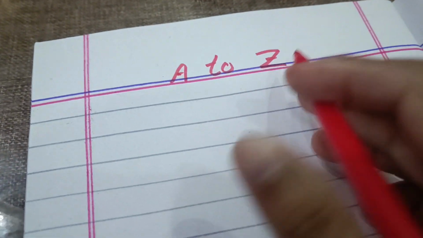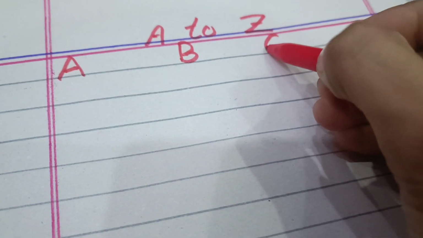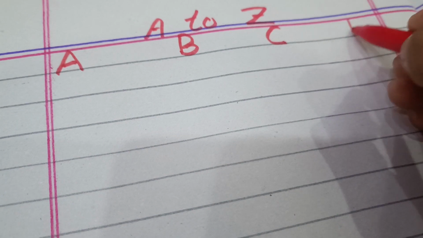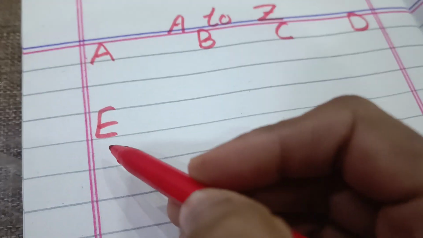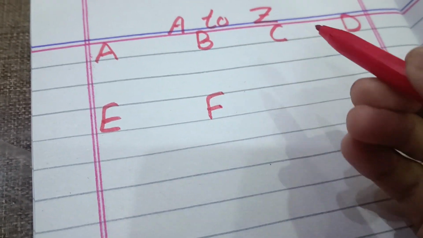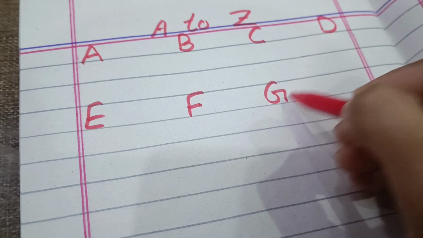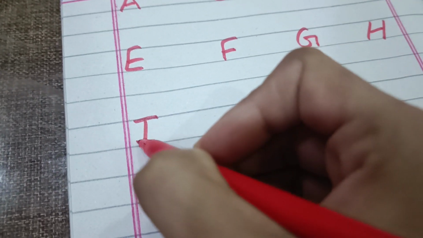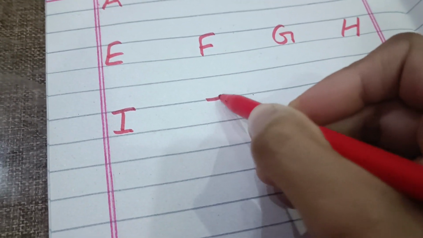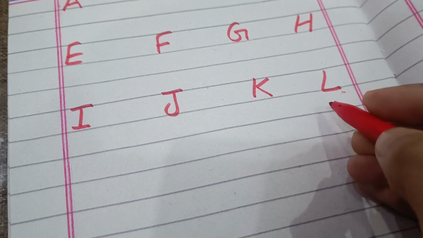This is a red color. A to Z alphabets. A, this is an A for apple, this is a B for ball, this is a C for car, this is a D for dog and this is an E for elephant, F for fish, G for gate, H for hen, I for ice cream, J for jug, K for kite, L for lion.